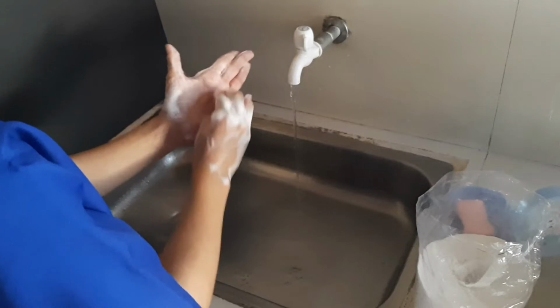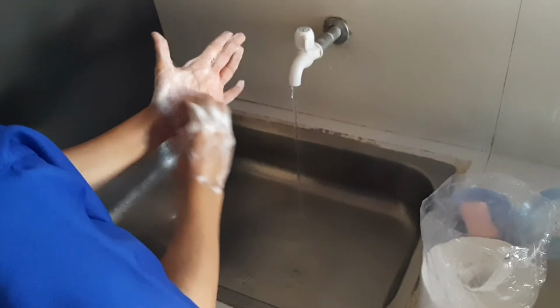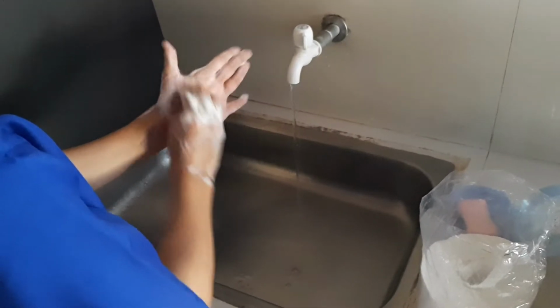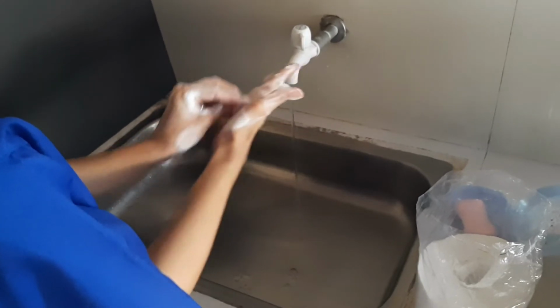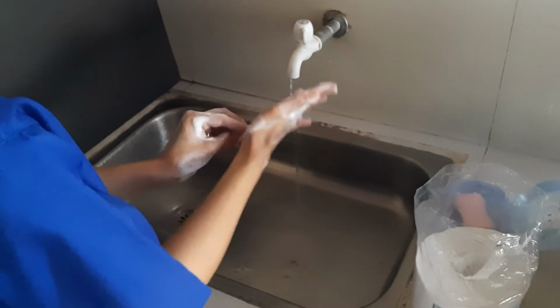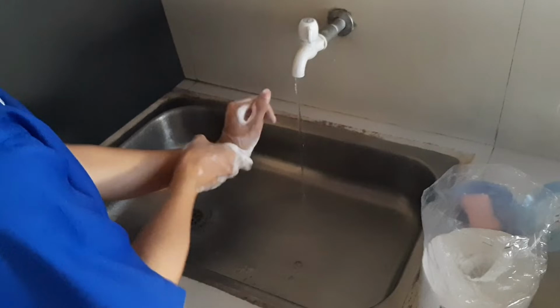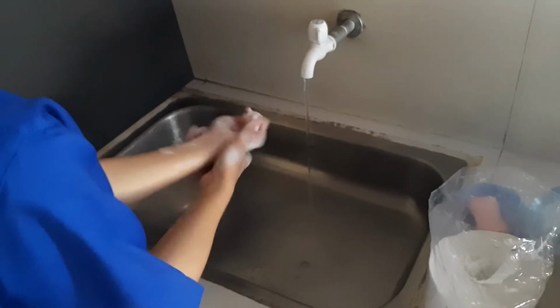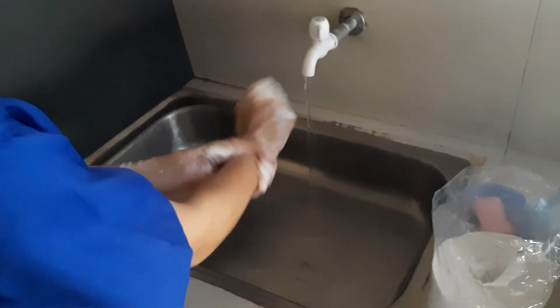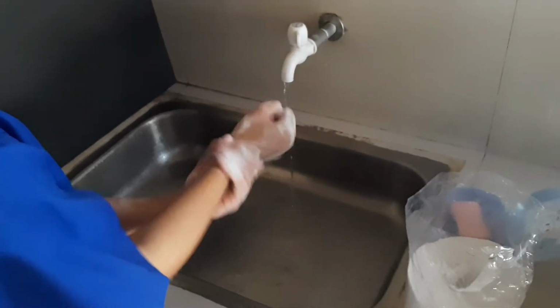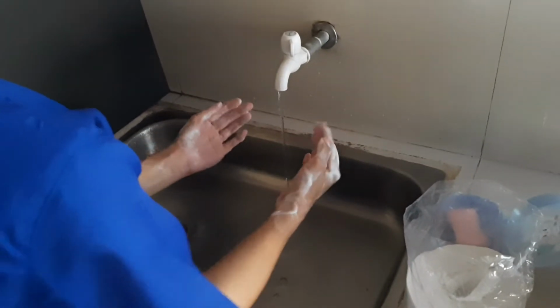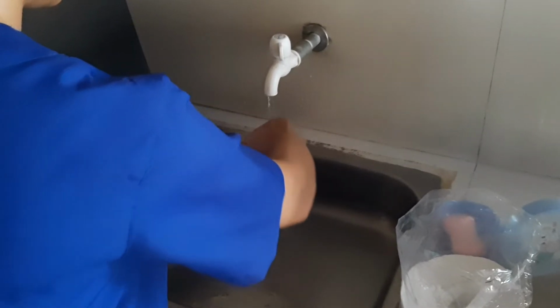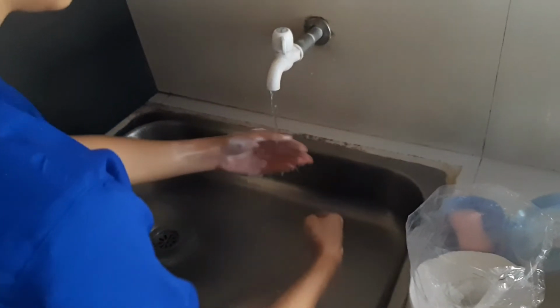Next is to rub the fingertips against the palm of the opposite hand, and do it vice versa. The nails and fingertips are commonly missed during hand hygiene. After at least 30 seconds, rinse both hands.